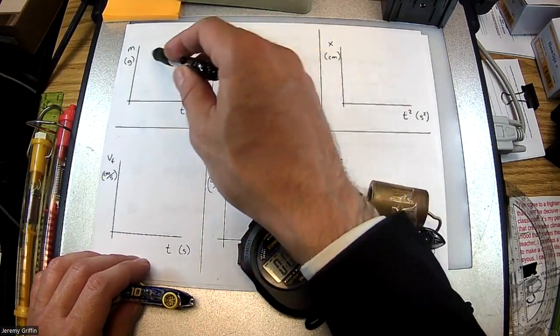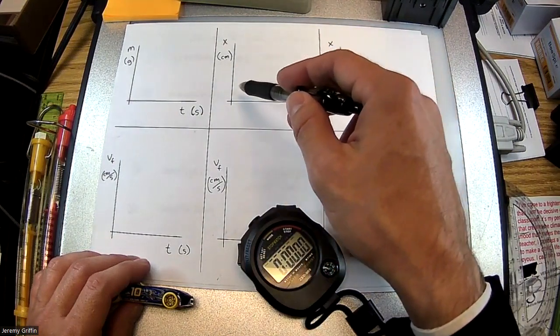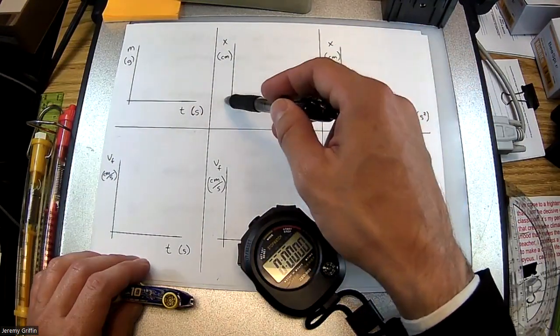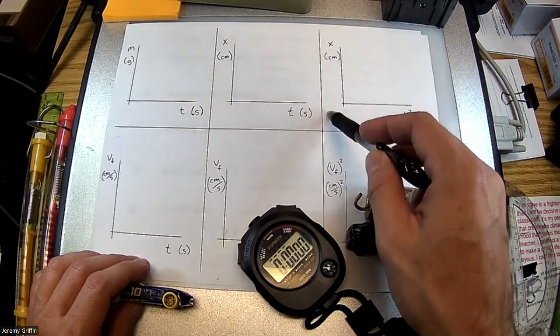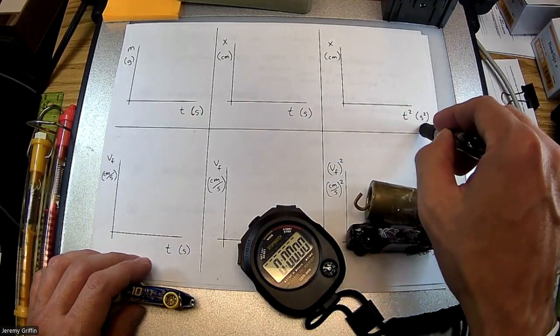Like, is this graph slope up, slope down, constant, or no relationship? This one, does it go up linear, like a direct relationship, or does it curve down like this, or curve up like this, right? Distance versus time squared. Okay, so distance in centimeters versus time squared, which would be in square seconds.